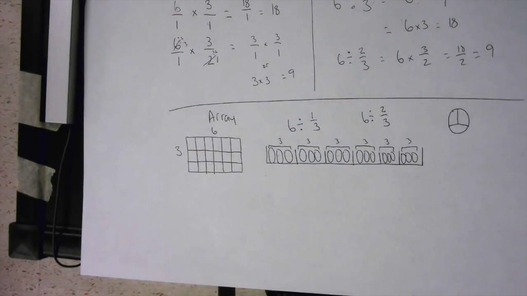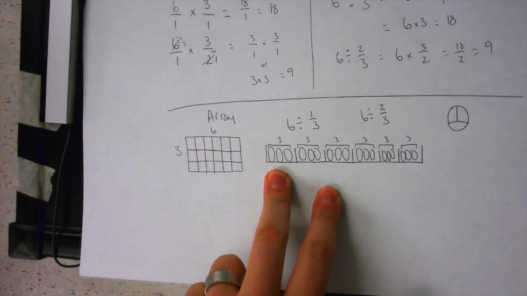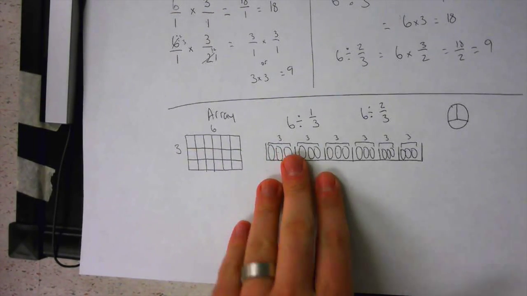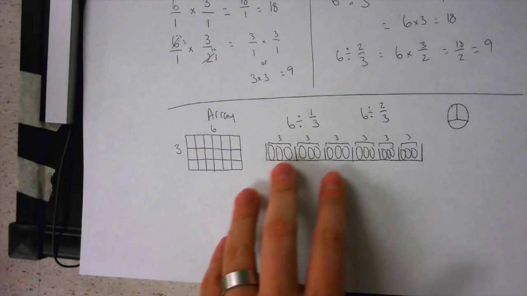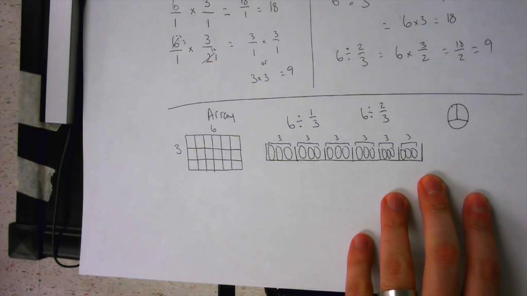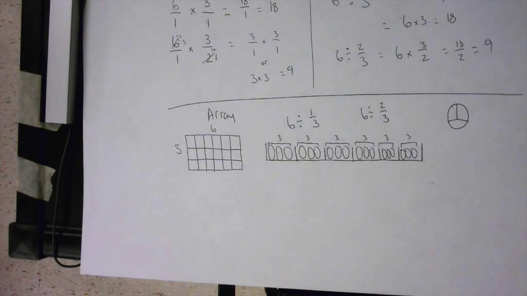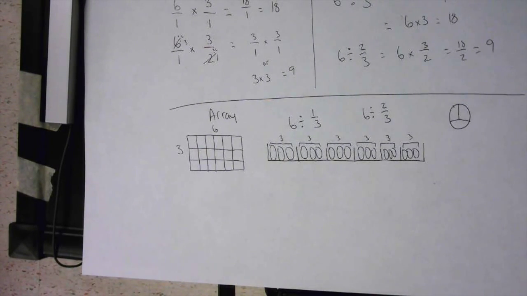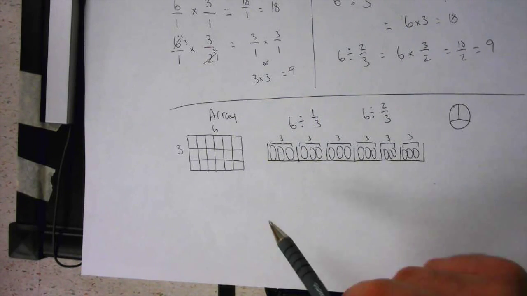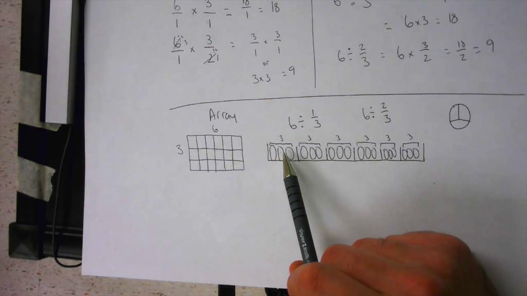I see some encouragements. Do you think it's possible? Well, it's got to be possible if I'm spending so much time on it, right? So if you look at this right here, 6 divided by 1/3, as you see, it's broken up into the pieces. So now it's 2/3. It's a little different. Okay? So in this case, in one group there's 3.